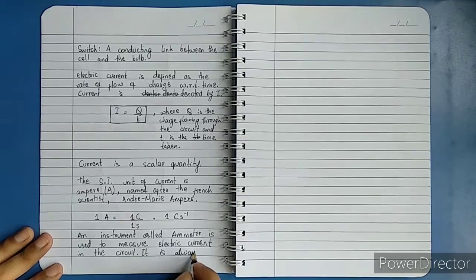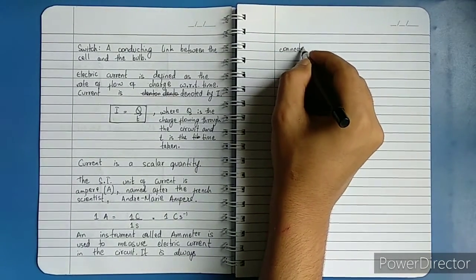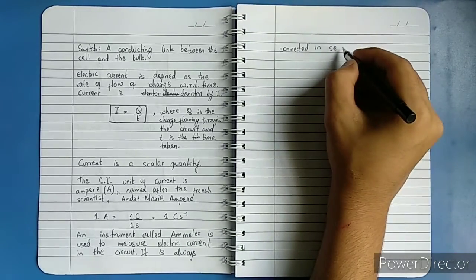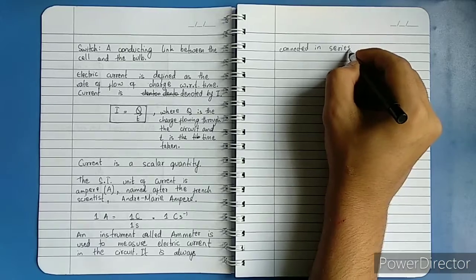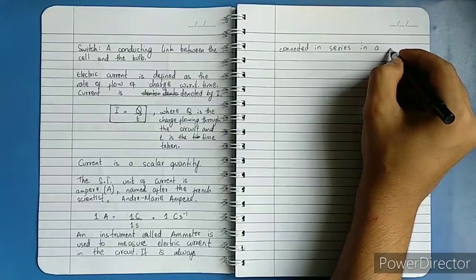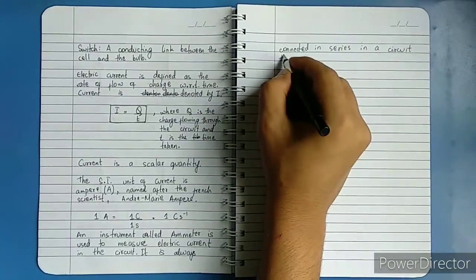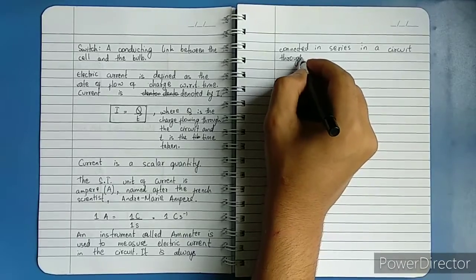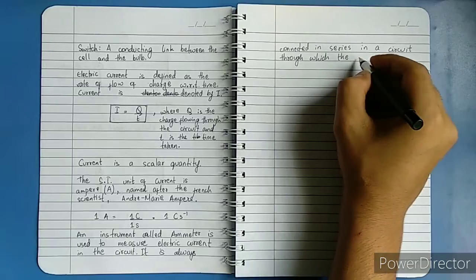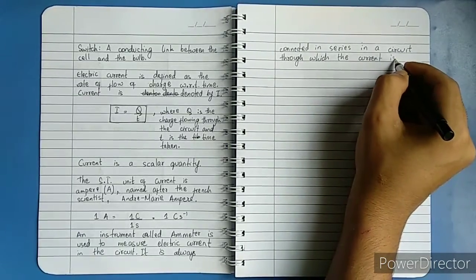It is always connected in series in a circuit through which the current is to be measured.